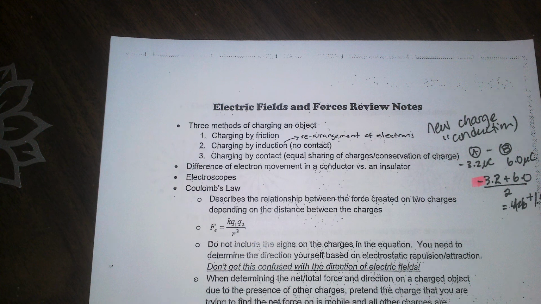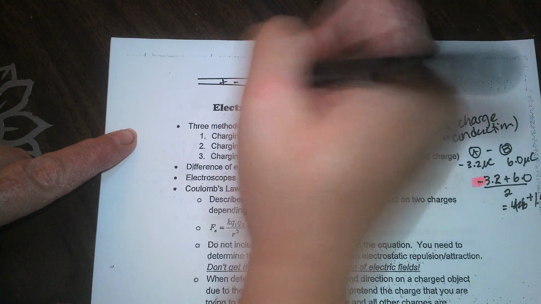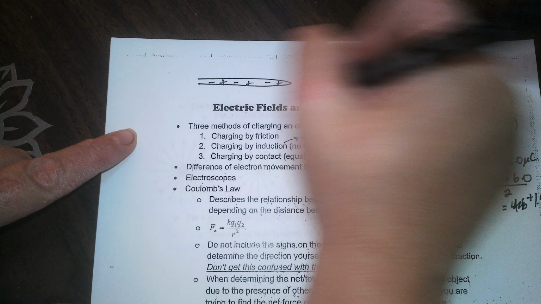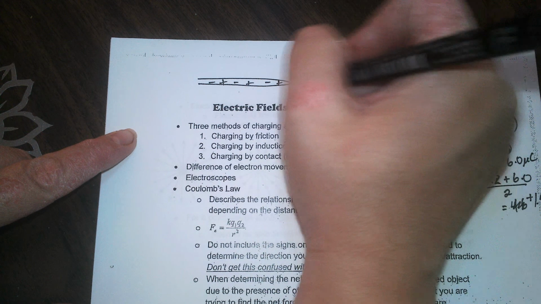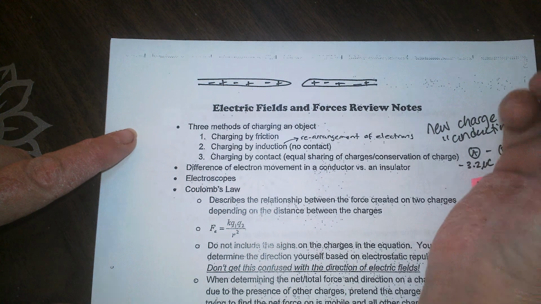You need to understand how electrons move between a conductor versus an insulator. So that was where we looked at this, and then what would happen when we brought in another one, right?